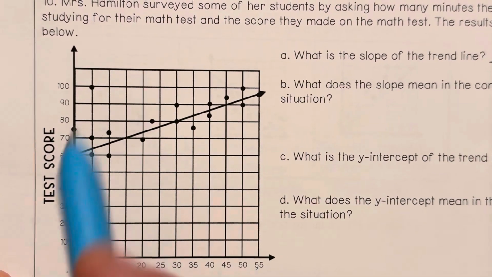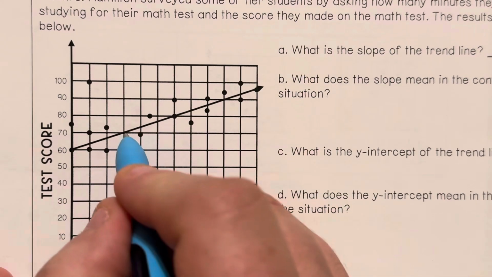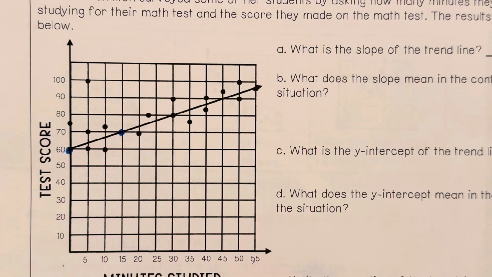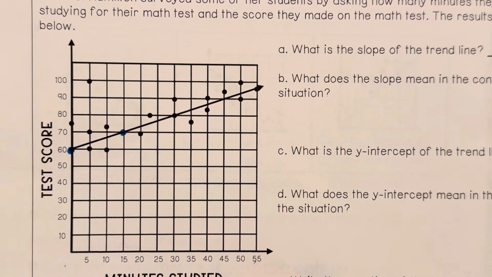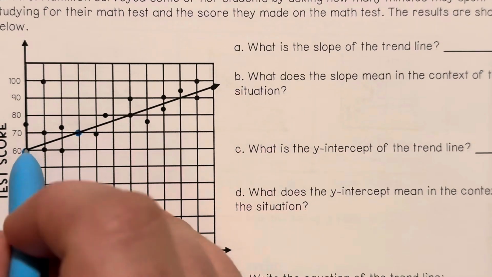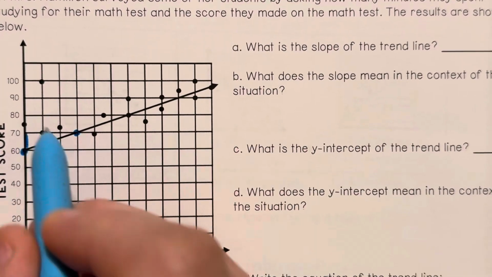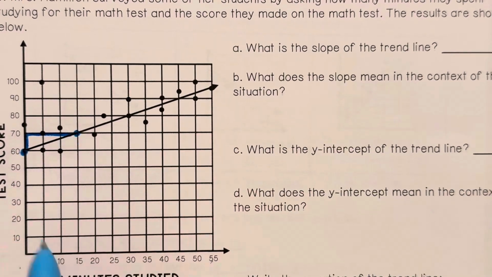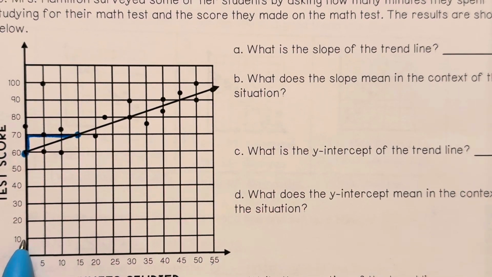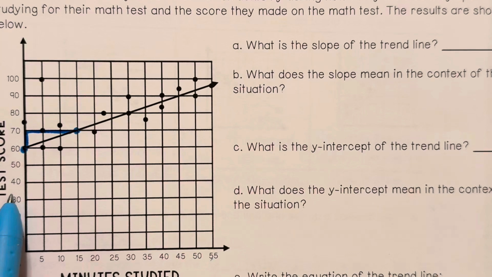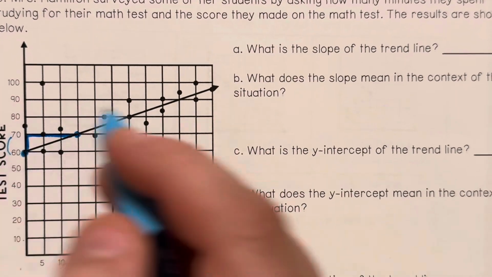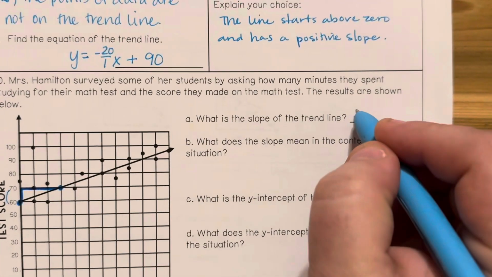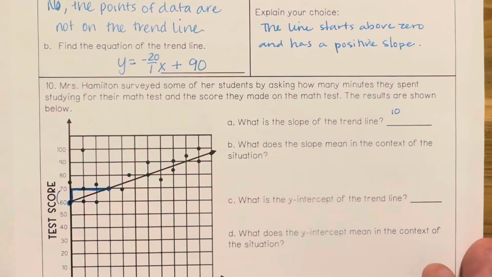Okay? So we're going to talk about what is the slope of the trend line. So what is our slope? Well, I'm going to pick a point here, and I'm going to pick this point here. I know our slope is positive, right? Okay, so I'm going to rise, and I'm going to run. Rise, run. I notice that my y-axis is counting by tens, and every line is worth 10. So I went up from 60 to 70. So I had a rise of 10. Okay?